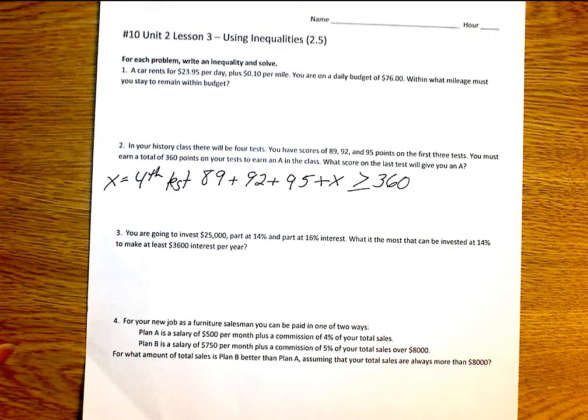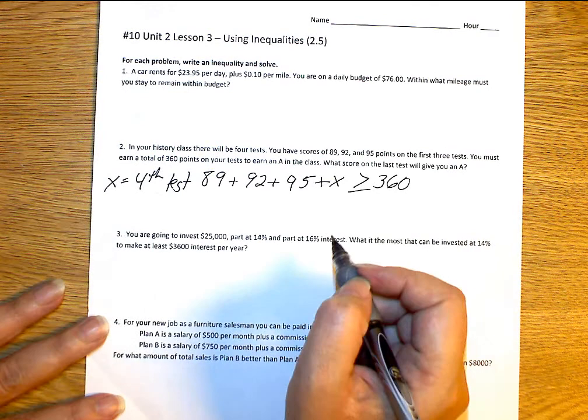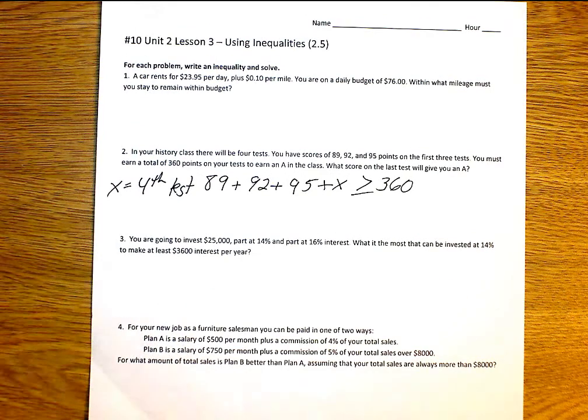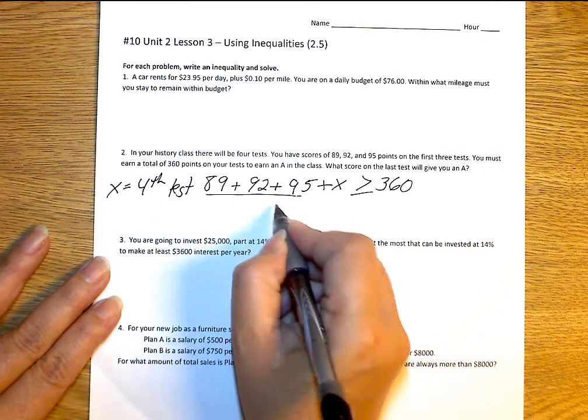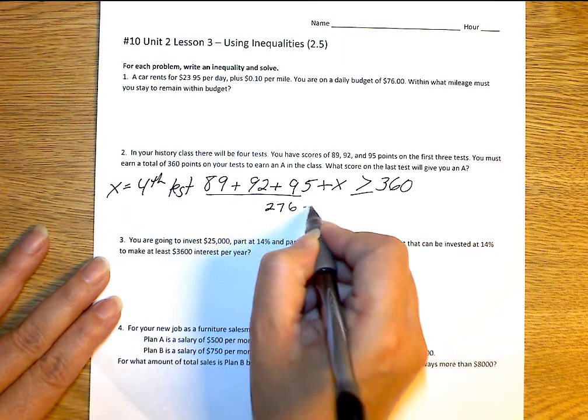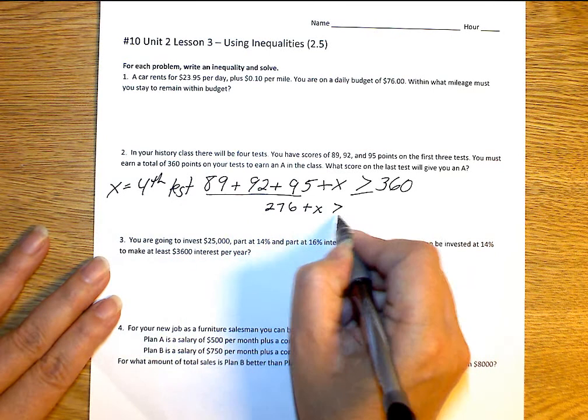Then what do you do next, Casey? Okay, so adding up all these numbers gives me 276 plus X is greater than or equal to 360.